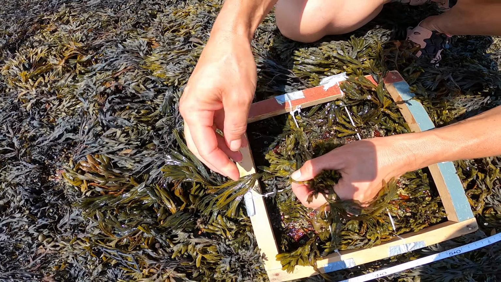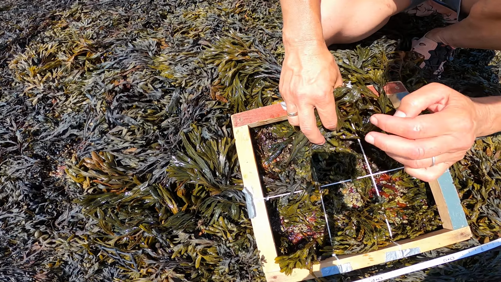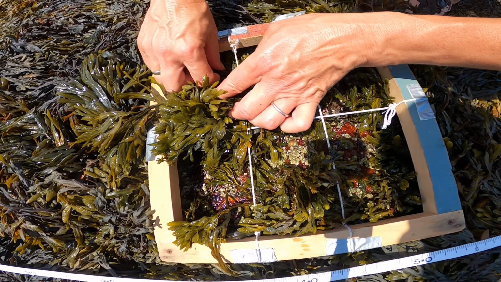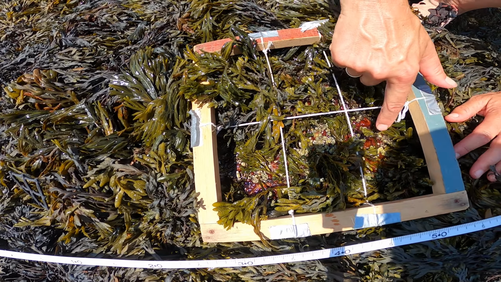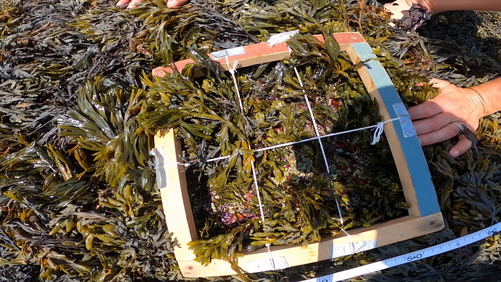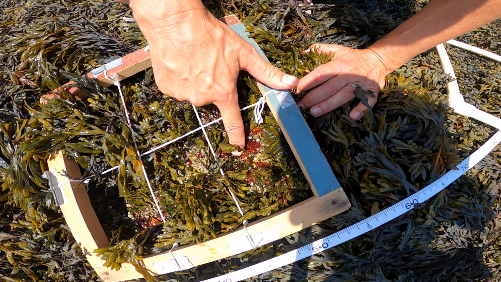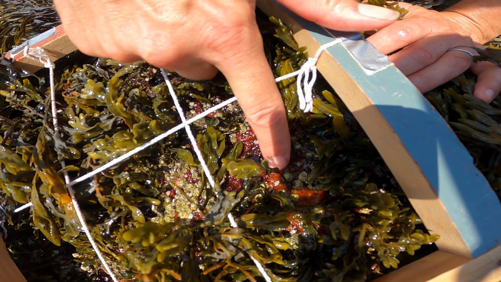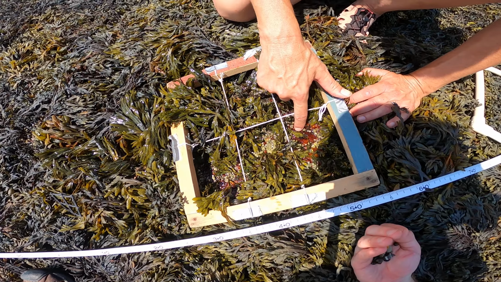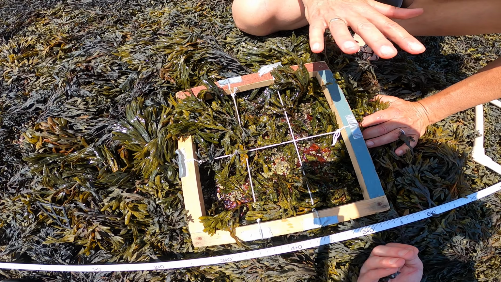It's always good to have a lab partner confirm that. Do you think 70% barnacles? I might say more like 60. I feel like there's a lot of open space here. Yeah, that's good. So 60% barnacles, and then this red stuff here is a red encrusting algae. It's Mastocarpus in the encrusting form.